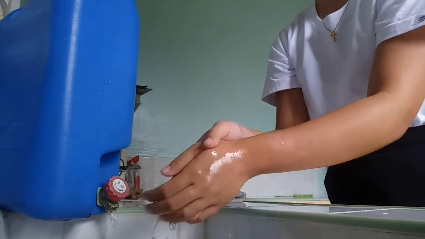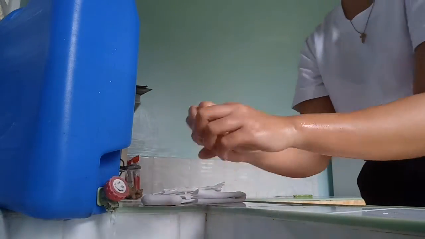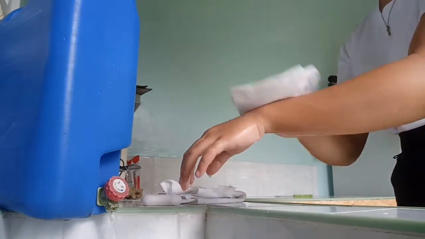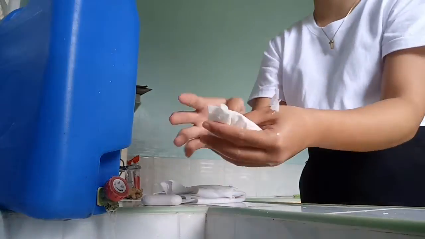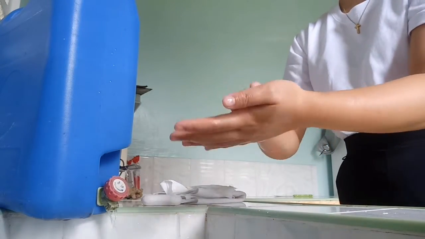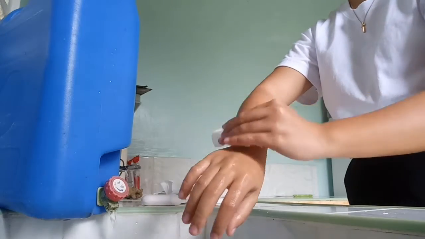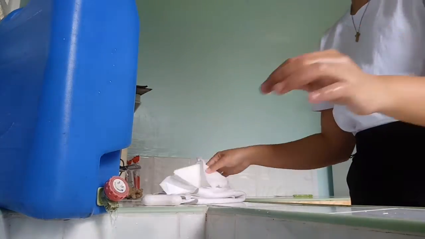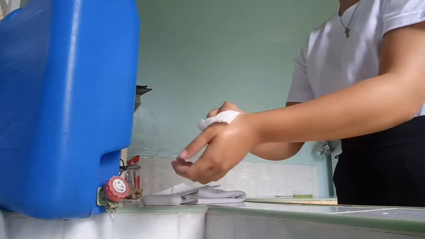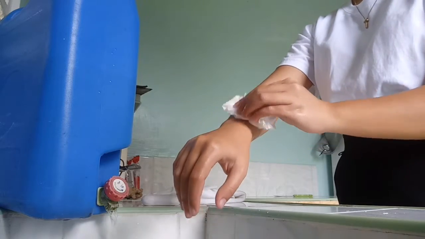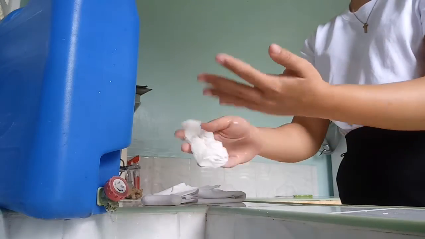And now we are done. We have to dry the hands. Use the towel without scrubbing. And you have to discard it and put it again so that it will dry.